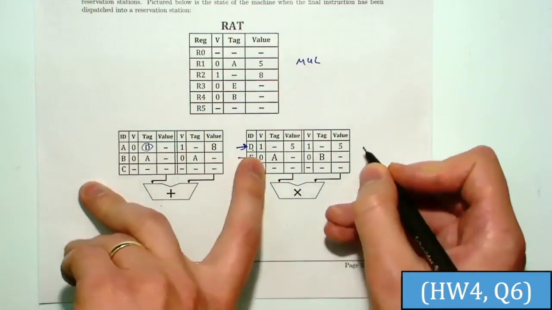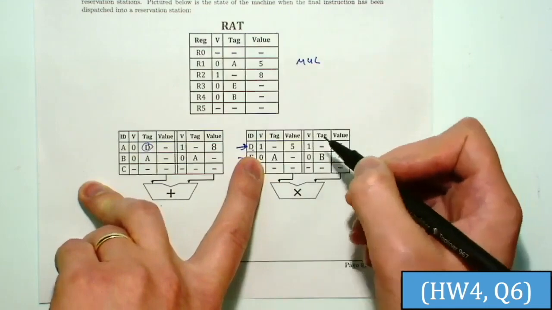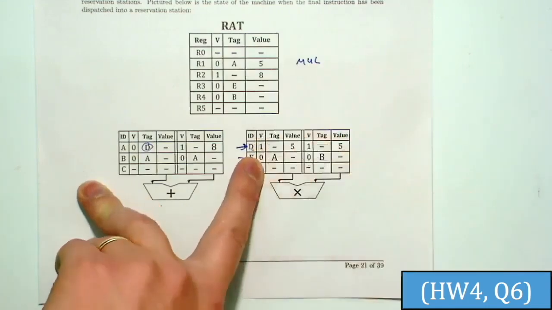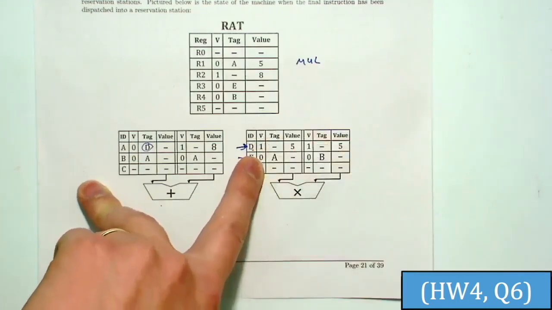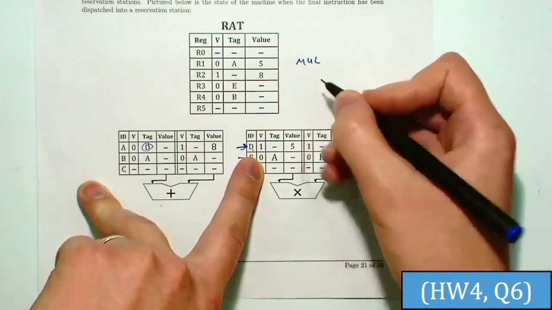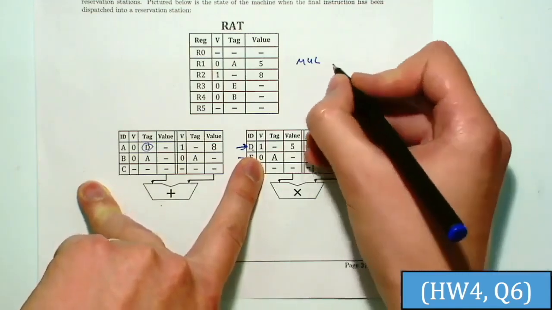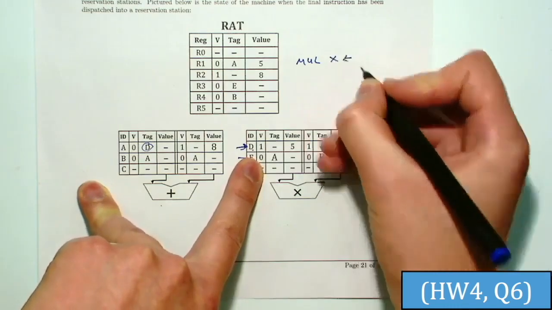What is the destination register? For that, we have to look at the register LE table, right? We don't see any D, which means it is overwritten by one of the next instructions. So we have an instruction that comes after this multiplication that writes to the same destination register. Let's call this destination register X for now, since we don't know what that is.